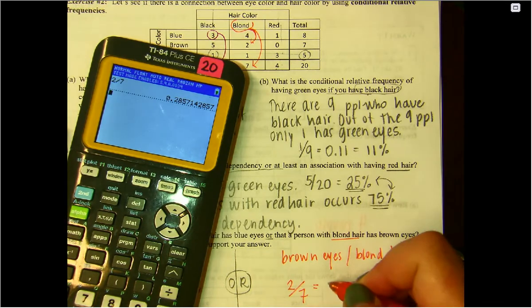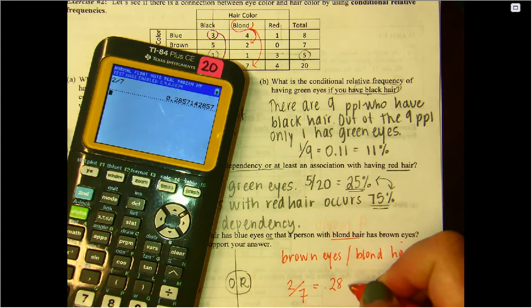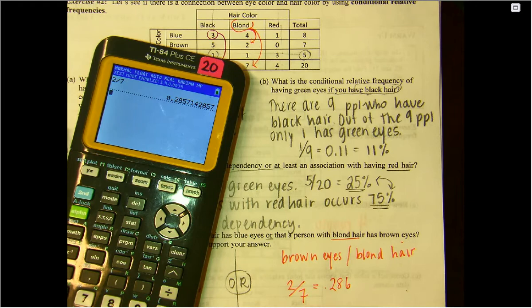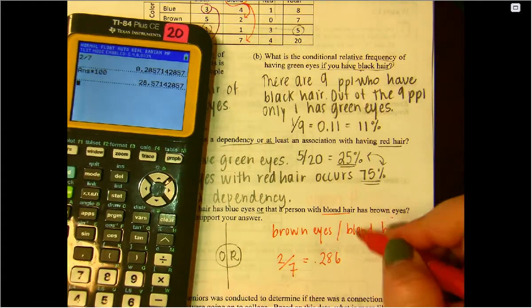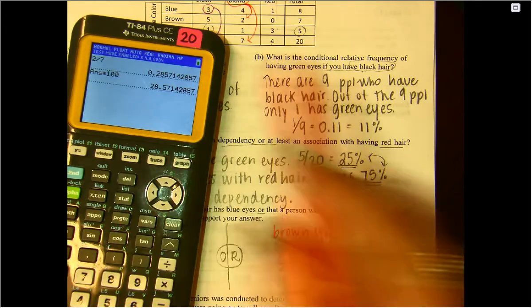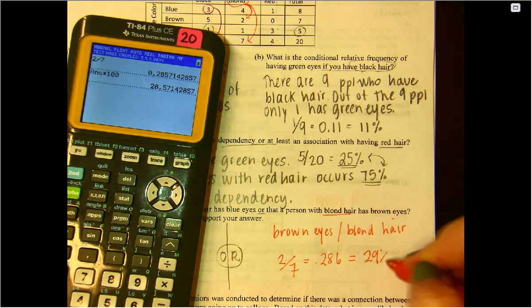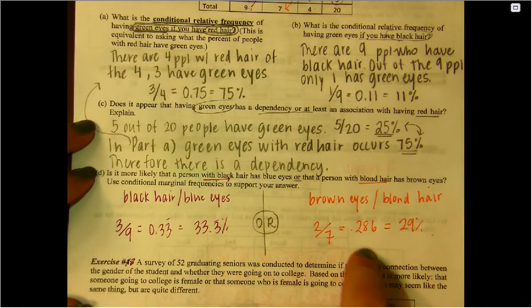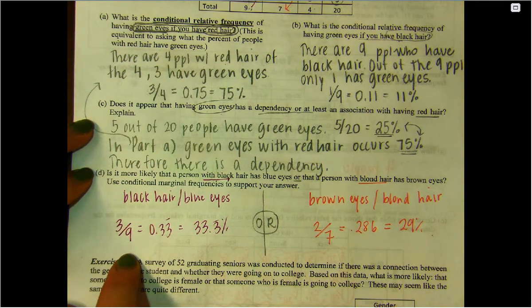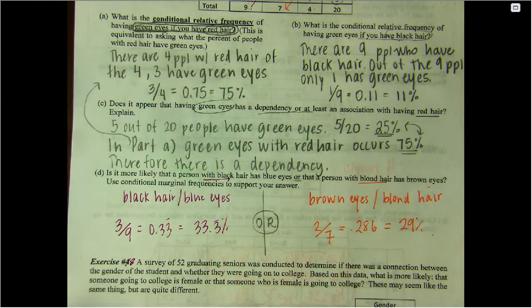Which is 0.28, I'm going to round 6, times 100. I'm going to round to 29. Okay, so which one of these is more likely? It is more likely that you have black hair and blue eyes as opposed to brown eyes and blonde hair.